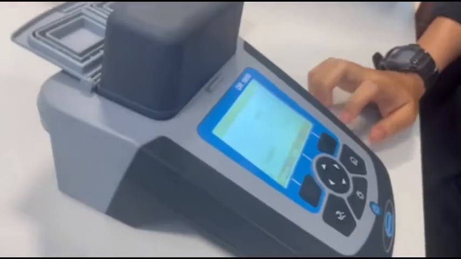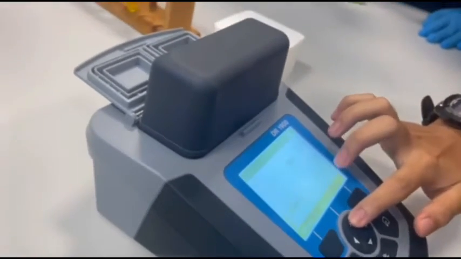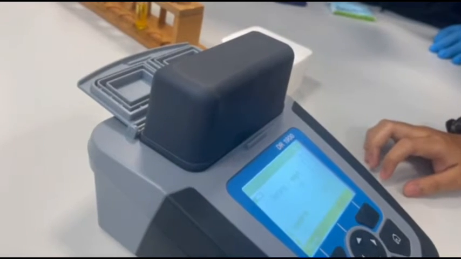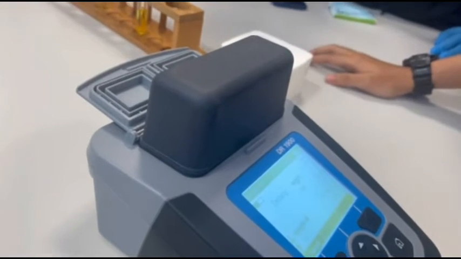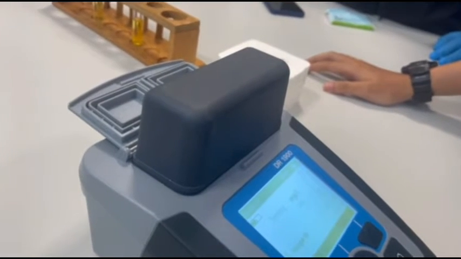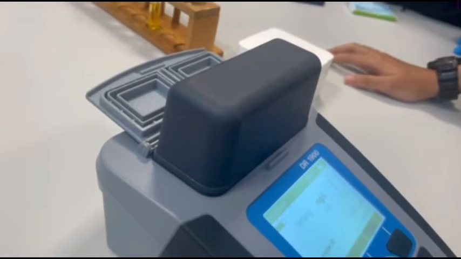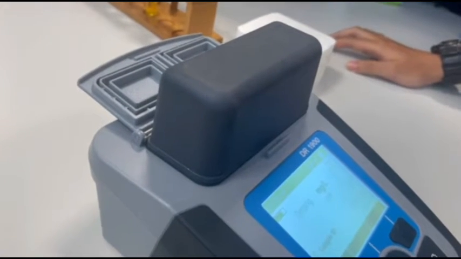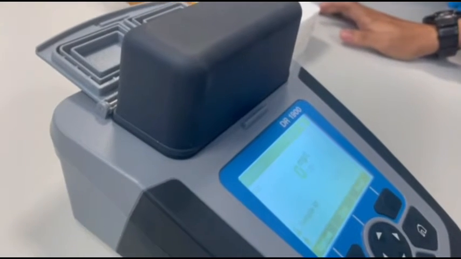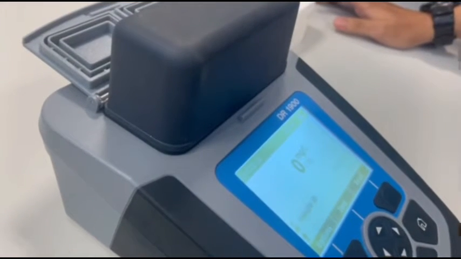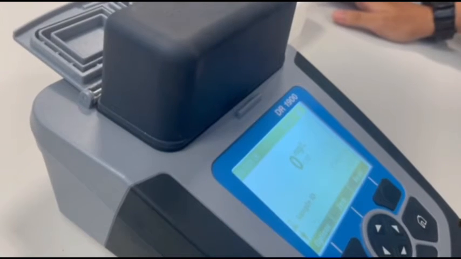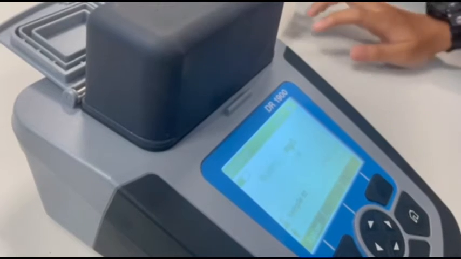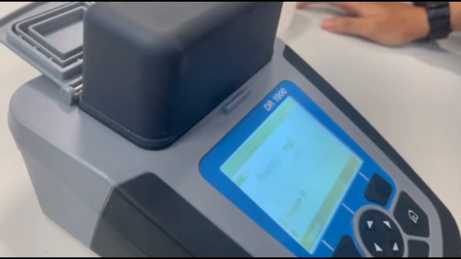Slowly refill with dilution water if needed into the BOD bottle and put on the lid. Repeat steps 5 to 7 for another BOD bottle. Store the BOD bottles in the BOD incubator for 5 days at 20 degrees Celsius. On day 5, take out the BOD bottles and leave them until they reach room temperature. Read the DO from each sample and blank. Record the value as final DO.